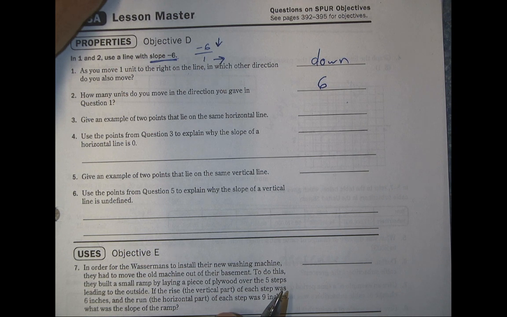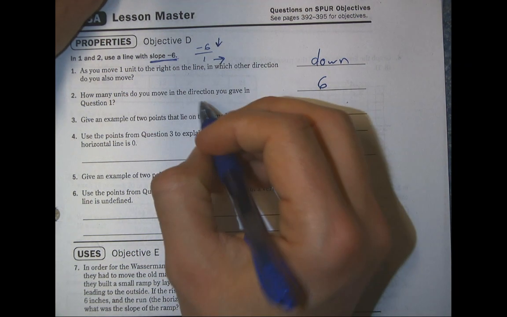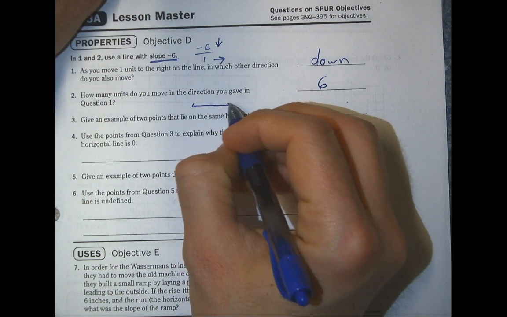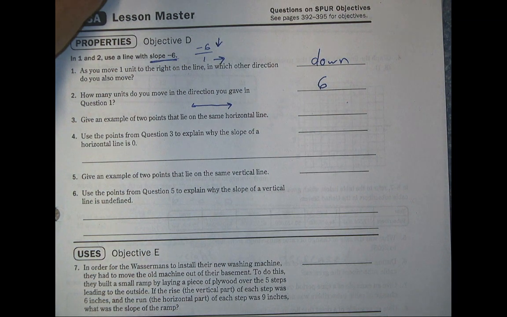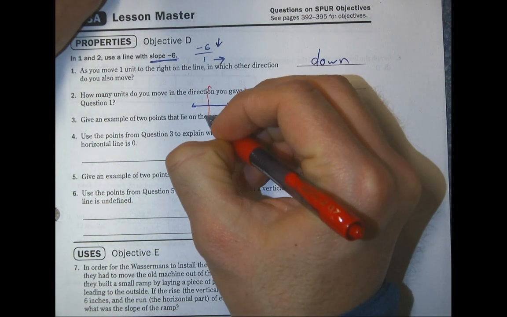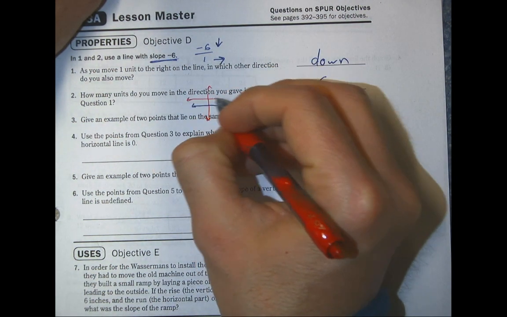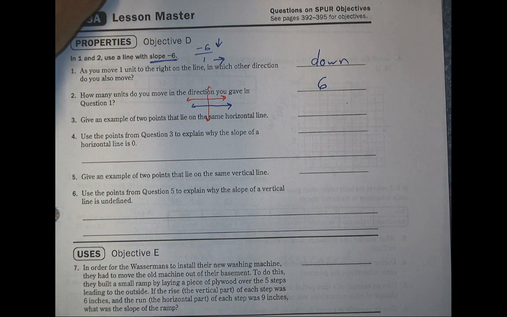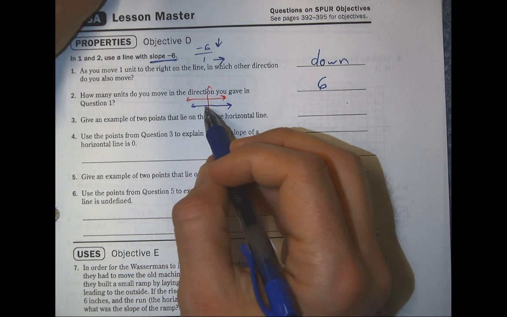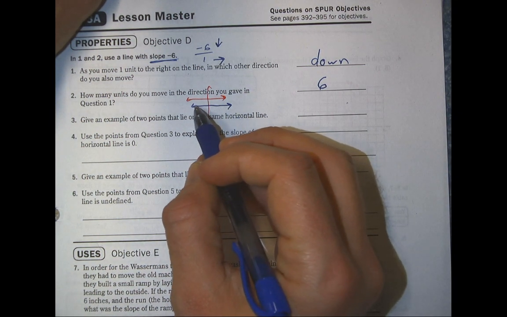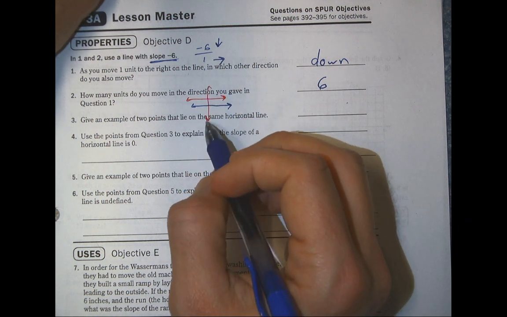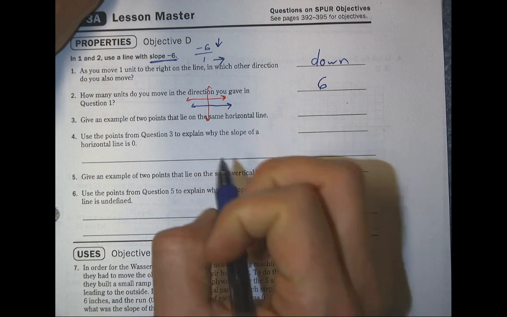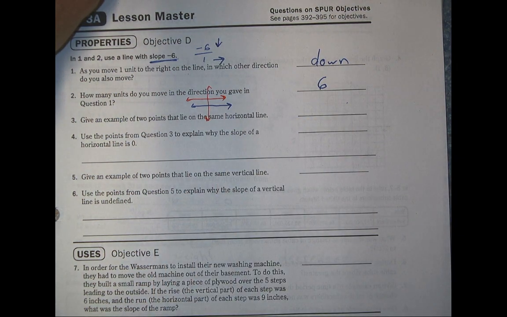Okay, totally separate from that now. Give an example of 2 points that lie on the same horizontal line. Okay, a line like this. So on any horizontal line, if this was on a graph, that horizontal line in blue right there, the x value changes as I slide around this. Negative x's, positive x's, here's 0. But the y value doesn't change. It doesn't go up or down. So you can pick any 2 points that have the same y value.